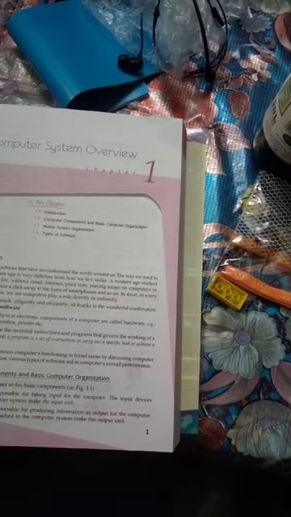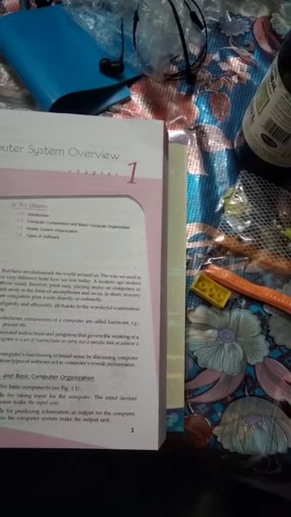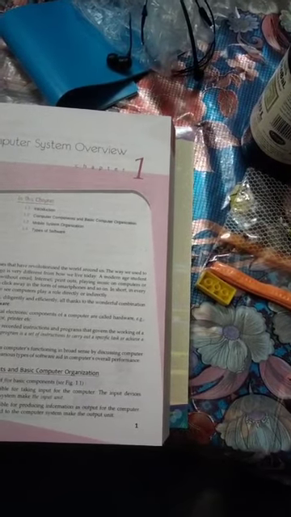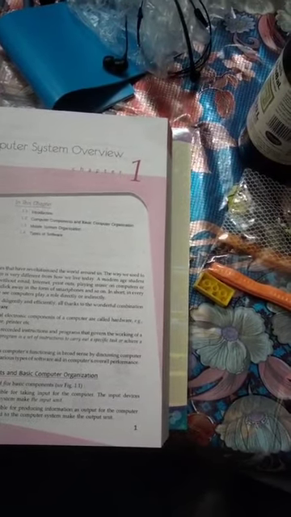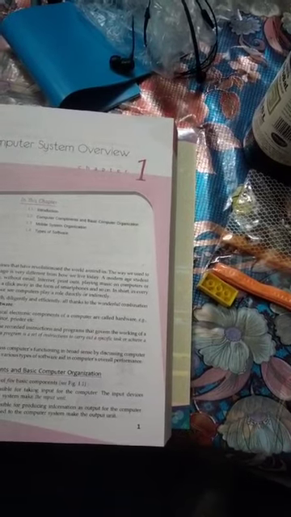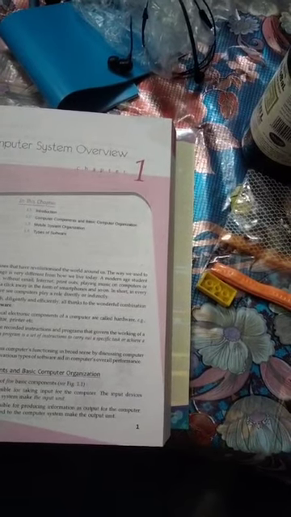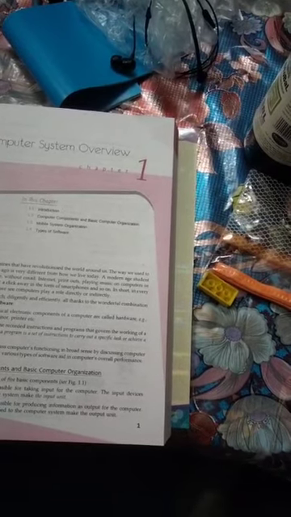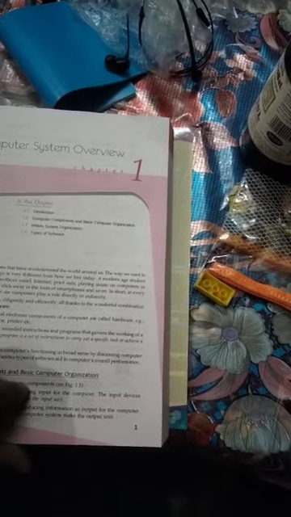Input unit. It is responsible for taking input for the computer. The input devices attached to the computer system make the input unit. Output unit. It is responsible for producing information as output from the computer. The output devices attached to the computer system make the output unit.